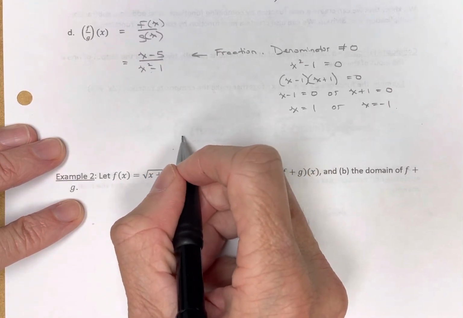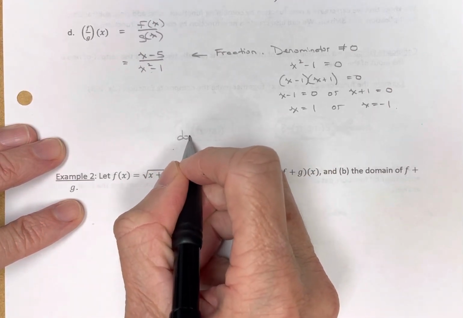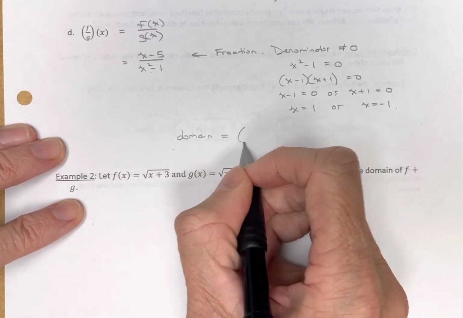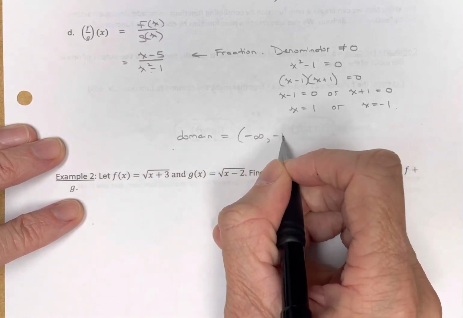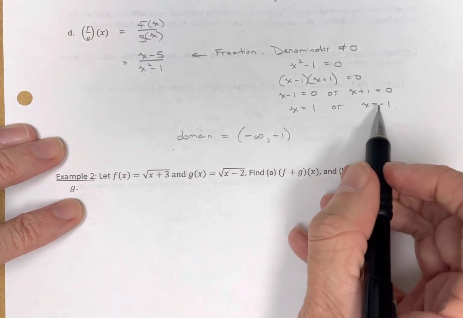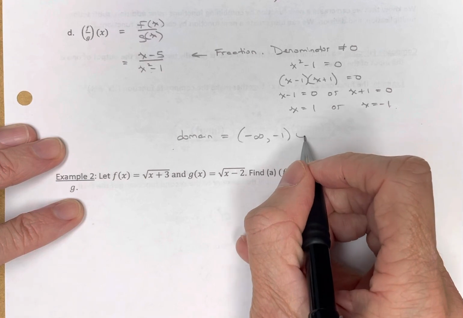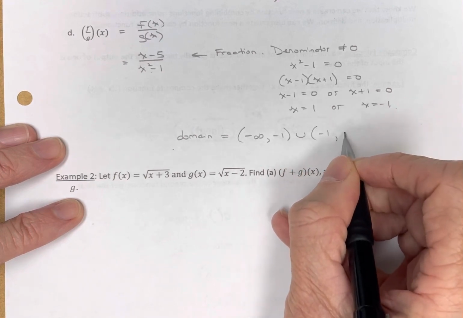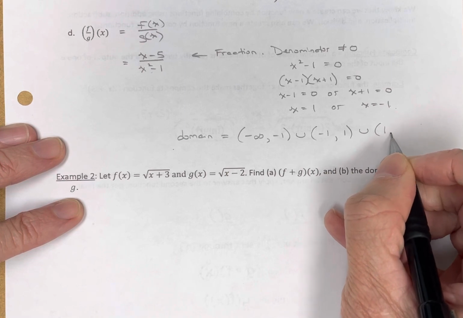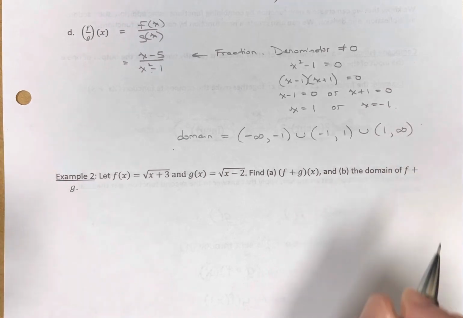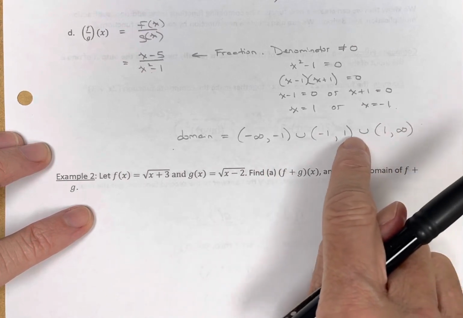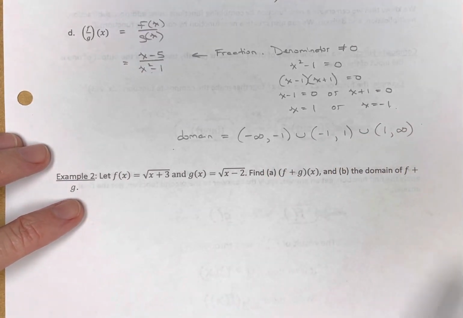So the domain, and I'll write down the domain equals, well, we're going to go from negative infinity to negative 1. Anything below negative 1 works, but negative 1 does not work. We're going to union that with negative 1 to positive 1, and then we're going to union that with 1 to positive infinity. So this takes out the negative 1, and this takes out the positive 1 in that domain.